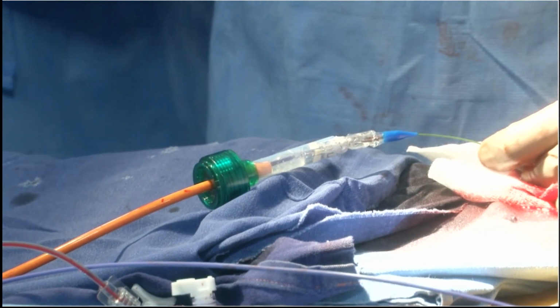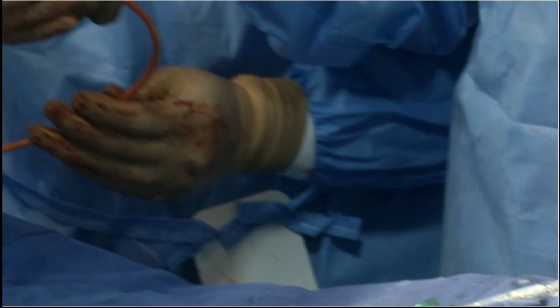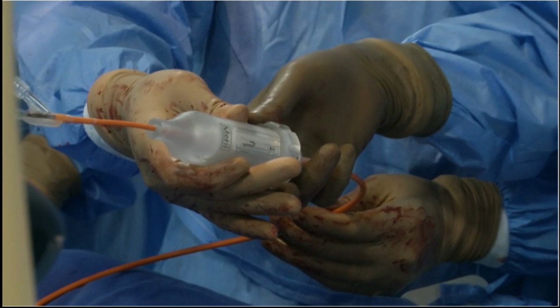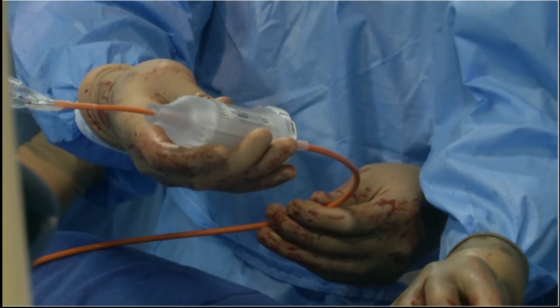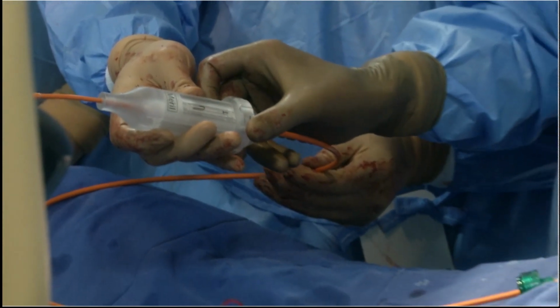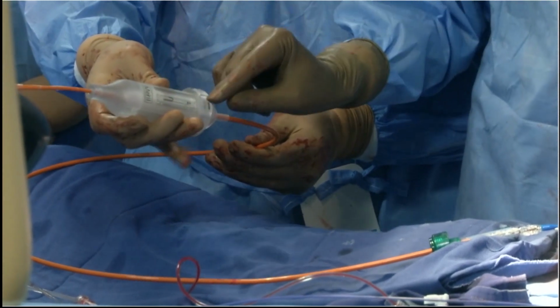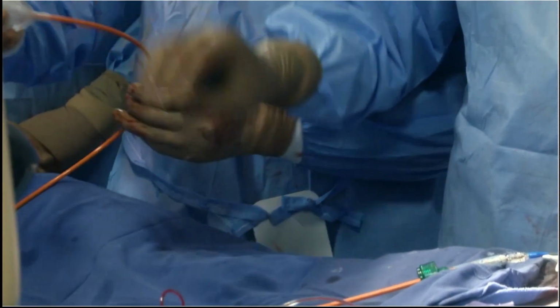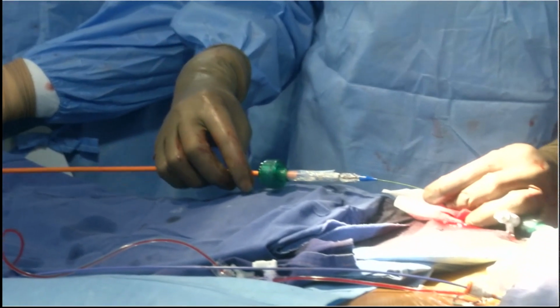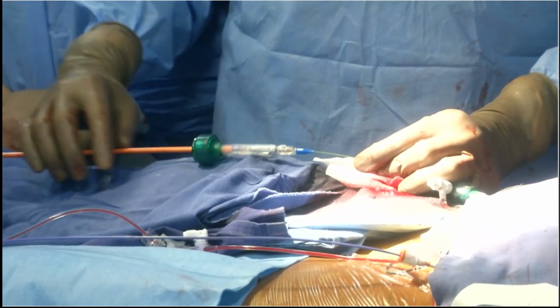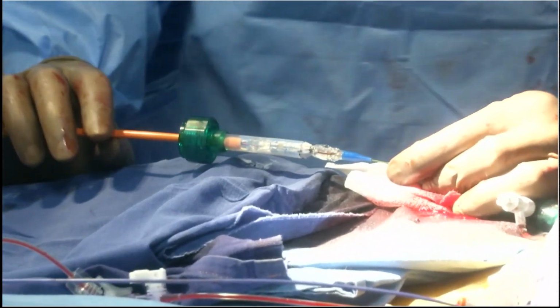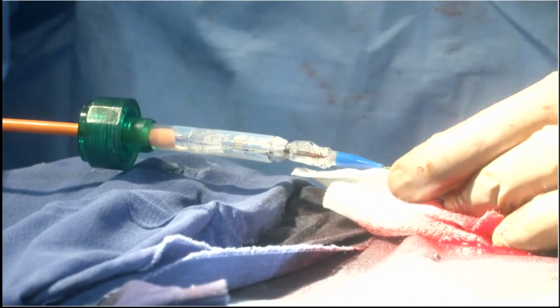The handle has a wheel, which can be rotated to flex the tip of the catheter. So this delivery system, we can flex it. You can see the arrow marks. It's already crimped on the balloon, so we don't have to position it inside. We could go directly inside, just like a stent, and deploy.